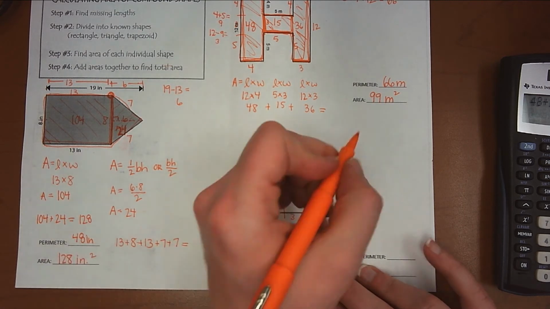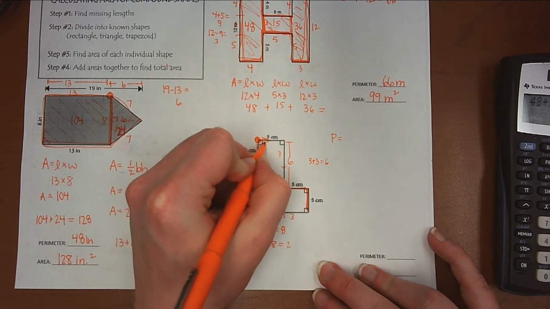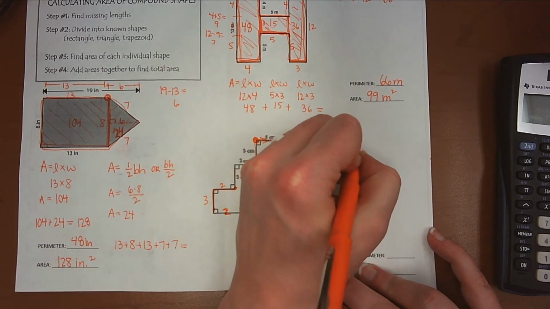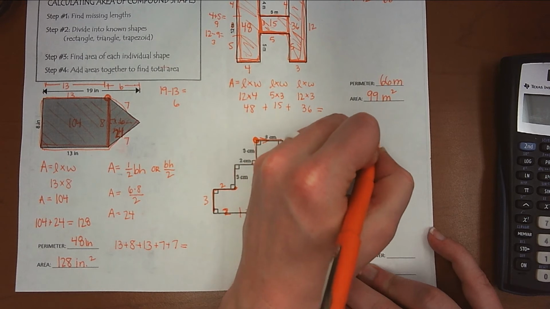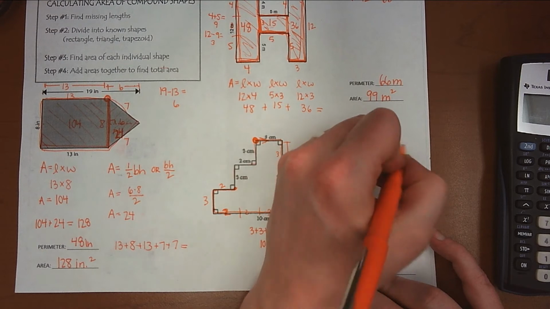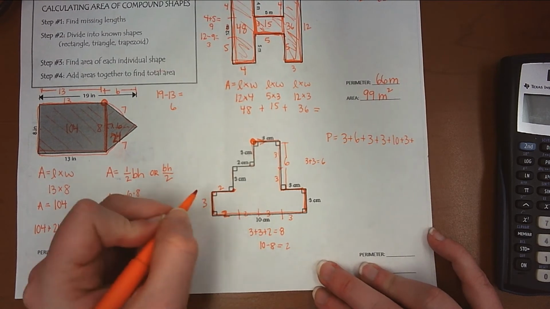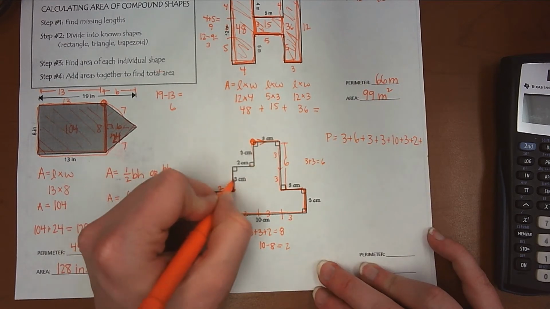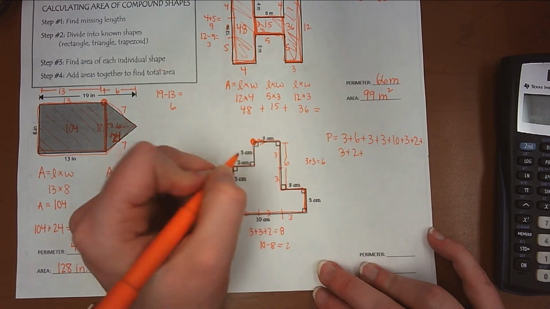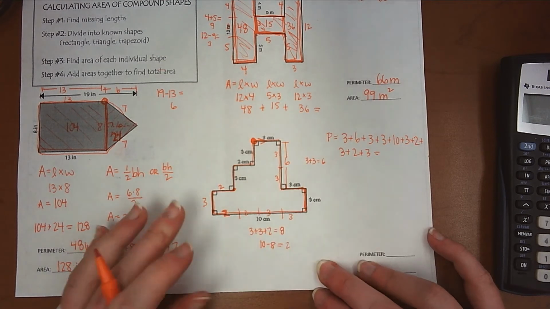And so now to find perimeter, we add up all the sides. Again, I'm going to put a little dot where I start and draw an arrow. I've got 3 plus, this side length is 6, plus 3, plus 3, plus 10 is this whole side, plus 3, plus 2, plus 3, plus 2, plus 3. I'm back to my starting dot, so I know that I've got all my numbers listed.